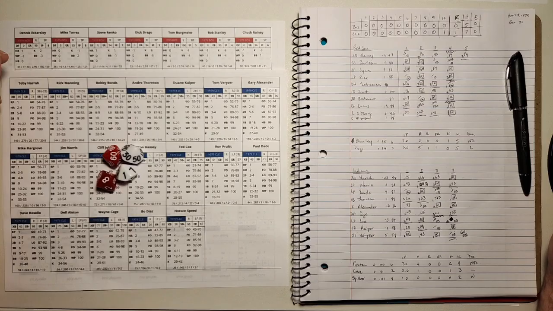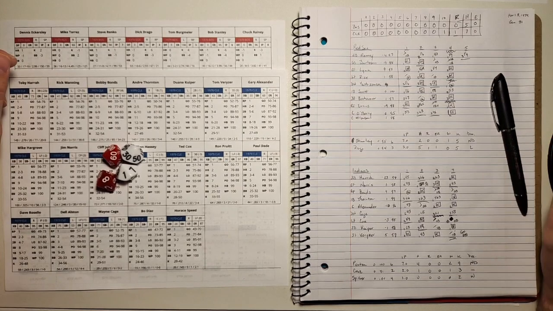I think that's it from here. 1-0 is our score in a thriller in 10 innings. Cleveland over Boston at Cleveland Stadium. And that's how it is. Game number 31 for the 79 replay.